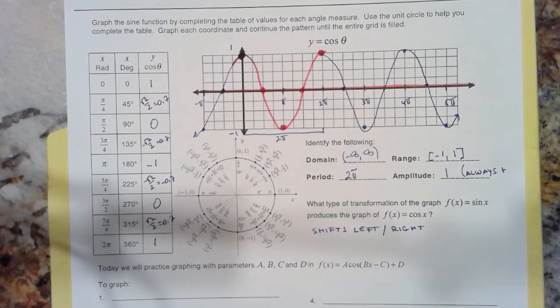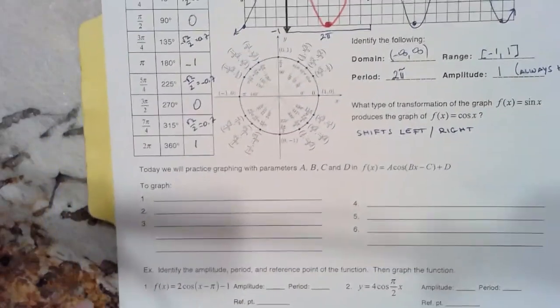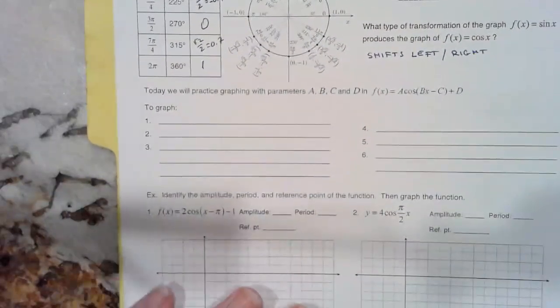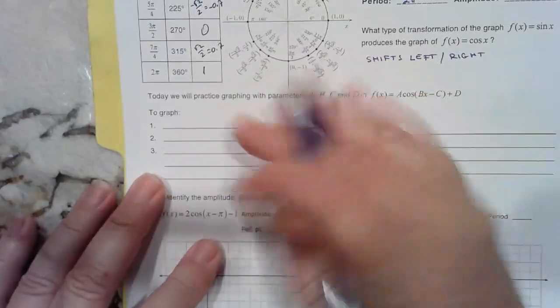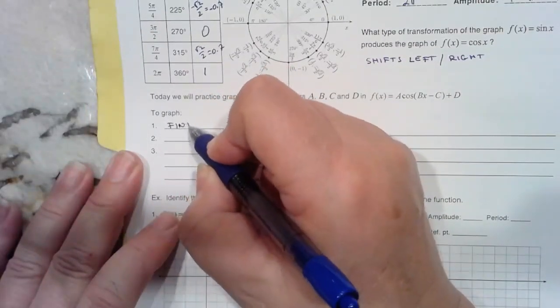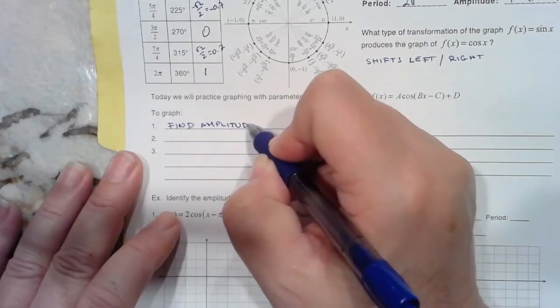Okay, so let's go over the rules for writing the equation again, just like yesterday, and then we are going to go over the rules for graphing. So rules for graphing: find amplitude. Most of it is the same, but the graphs are, of course, going to be different.